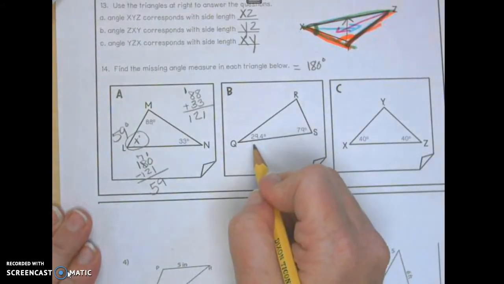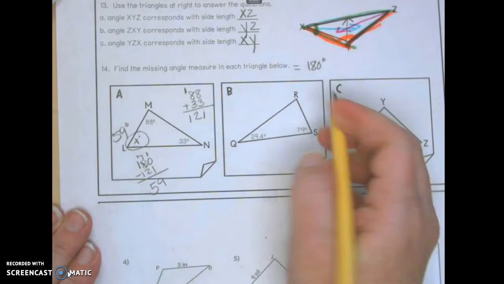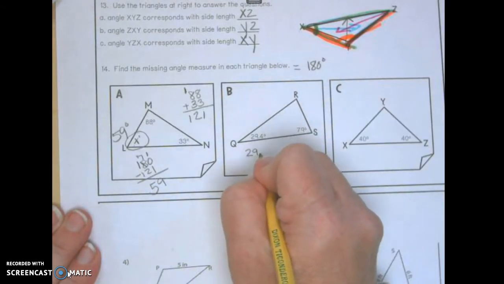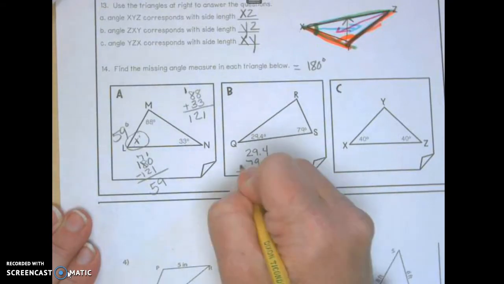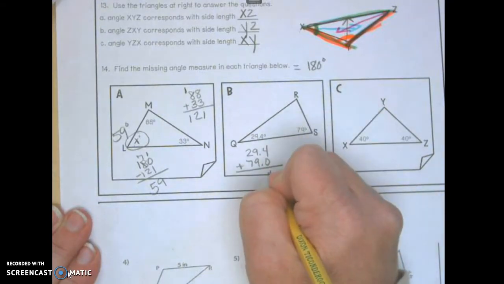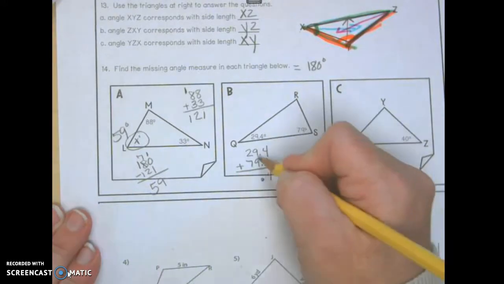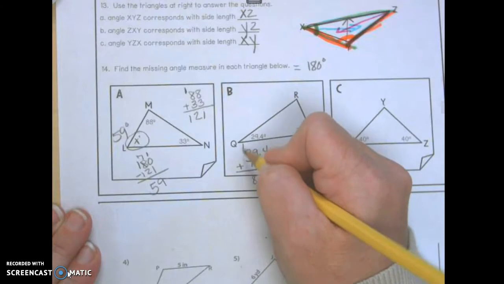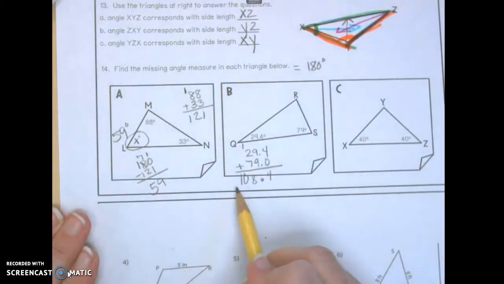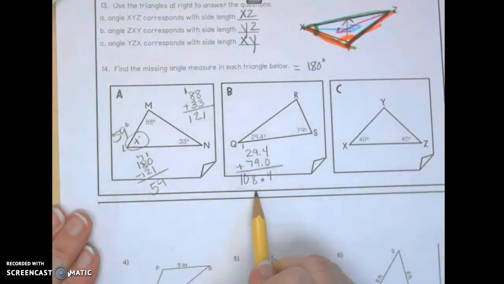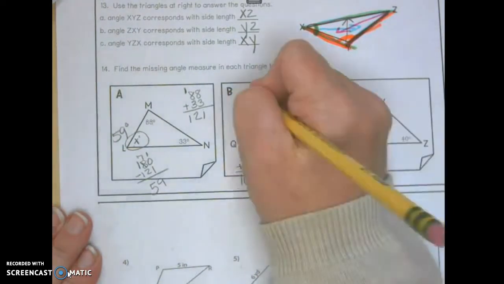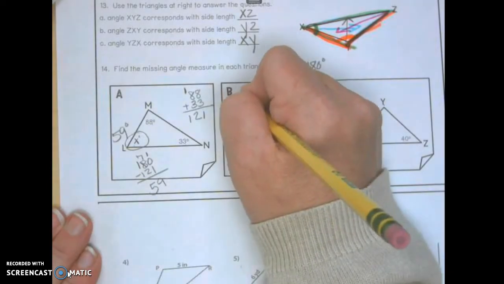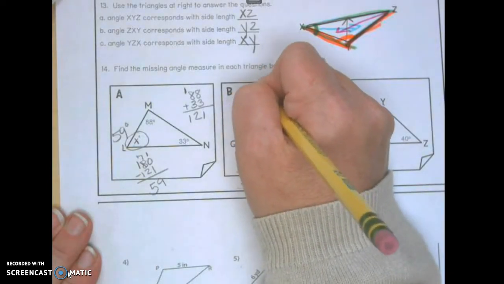When I add these two, I need to make sure I am lining my decimals up. Bring my decimals straight down. 9 plus 9 is 18. 7, 8, 9, 10. So is this my answer? What do I have to do? Subtract from 180 still. 180 minus 108.4.